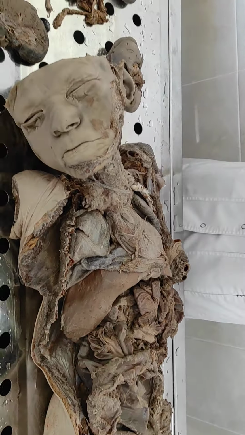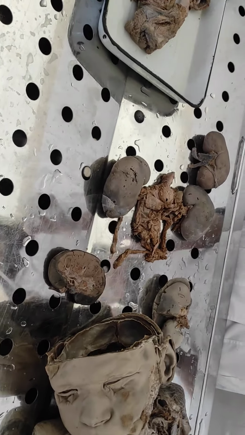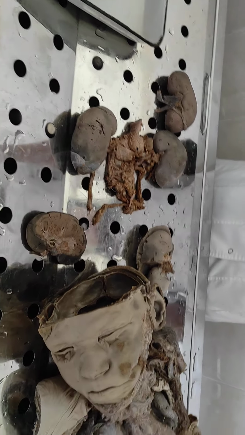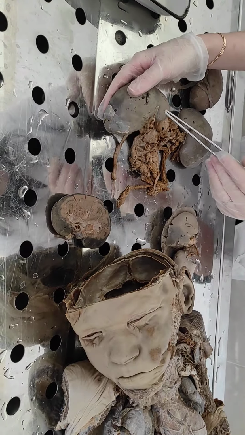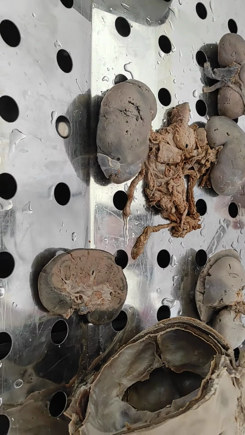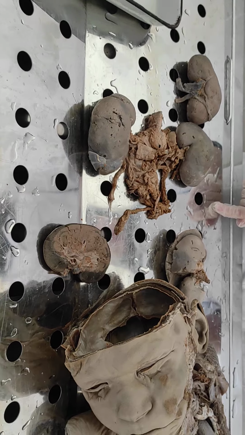So the first component of the fixation apparatus of the kidney is the coverings of the kidney. The kidney is covered by 3 coverings. The innermost is the fibrous capsule, capsula fibrosa. Here we can see it. This is the fibrous capsule, capsula fibrosa. It surrounds the kidney from all sides, and it is formed by connective tissue.